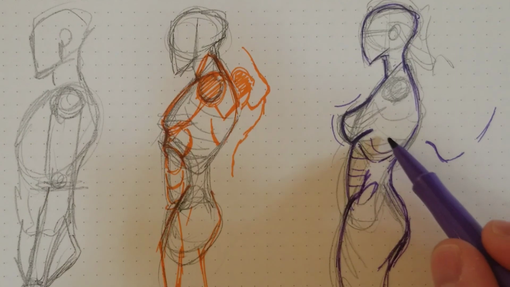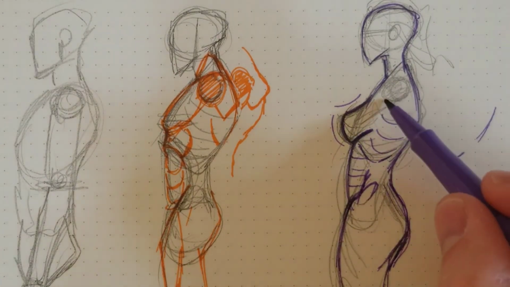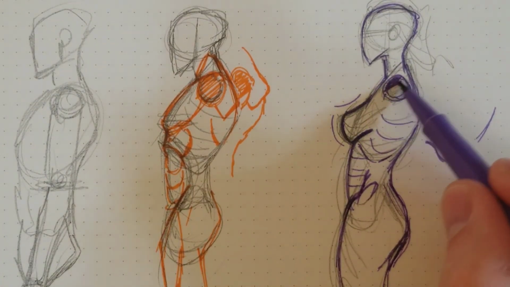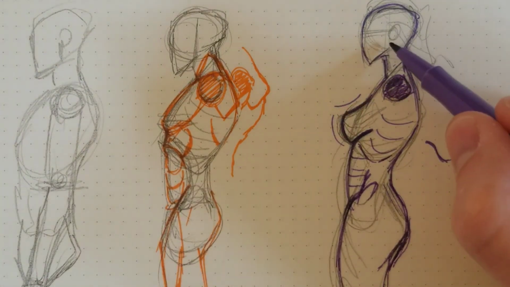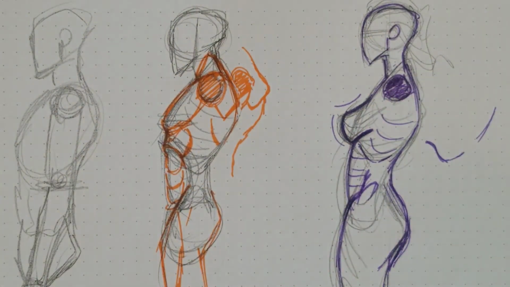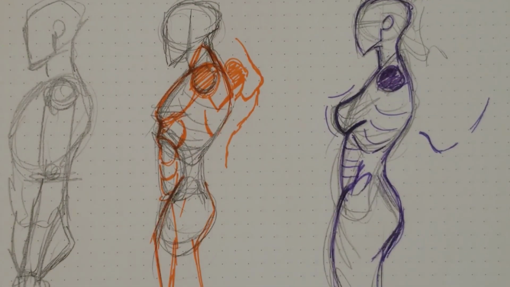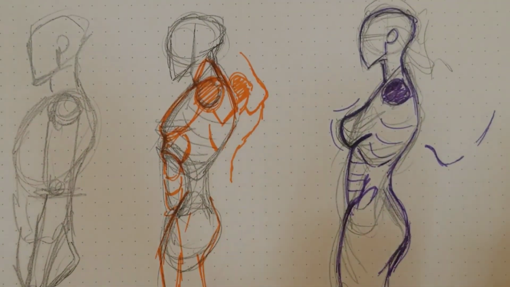Some abs going on there. Ribs. Probably don't want to detail all the ribs. That'll make her look like a freaking skeleton. Probably don't want that. Boom. And there you go. There's a lot of differences right there. The differences between the male and female anatomy. So make sure you're studying, learning your anatomy, and then making it dynamic, inserting what you think should be and what you want to see.